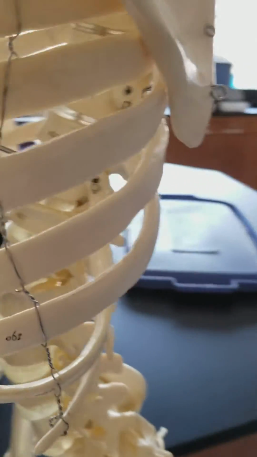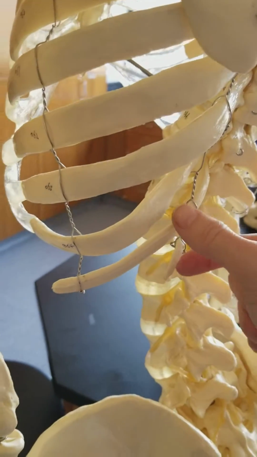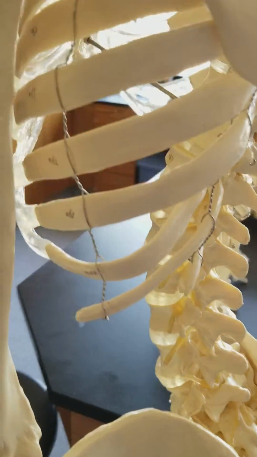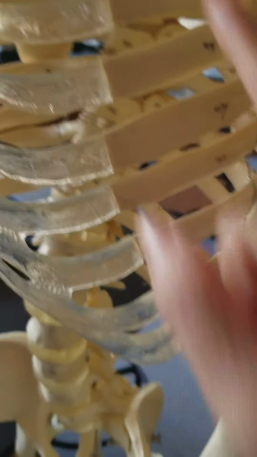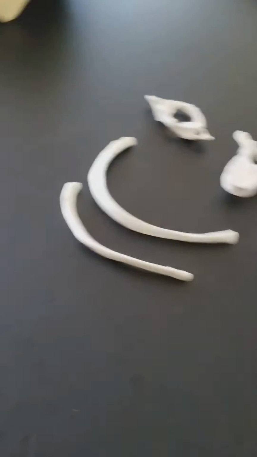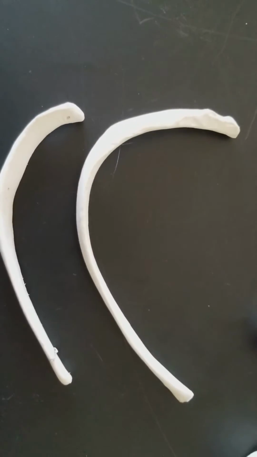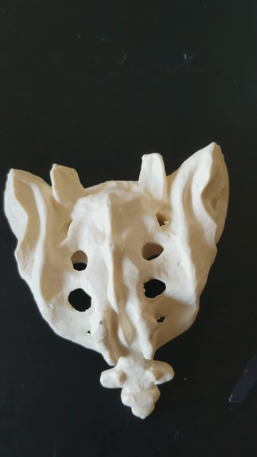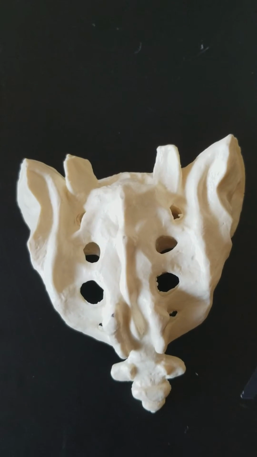And then in the very back here, we have these two cute little guys that don't connect to the sternum at all, and they are called floating ribs, right? For our purposes, you just need to know ribs. Okay. Next, we have this bone here, this funny shaped one that kind of looks like an elephant, is known as the sacrum.